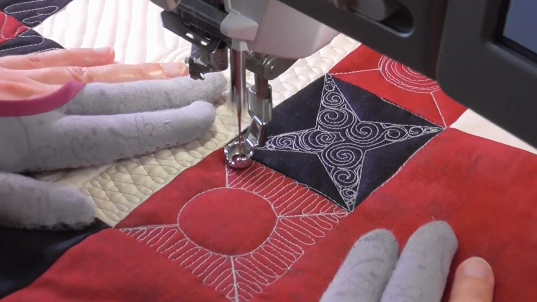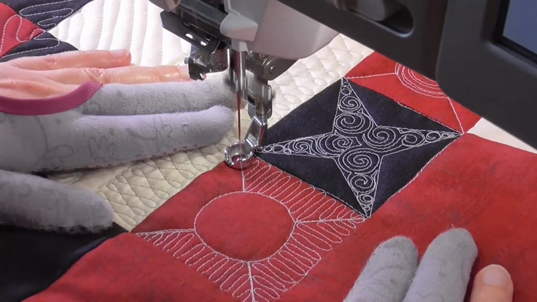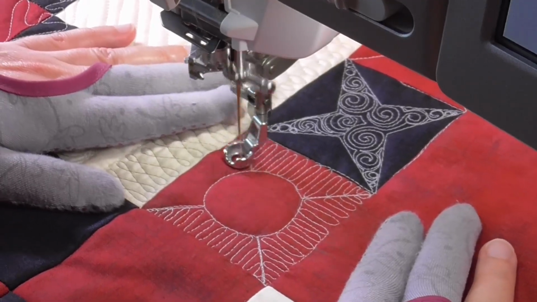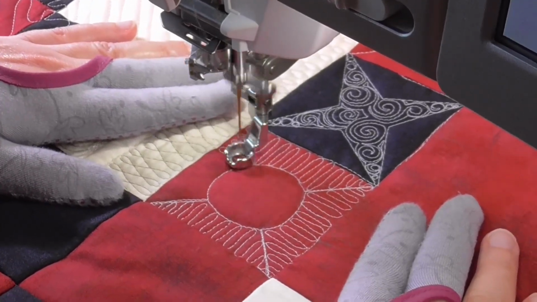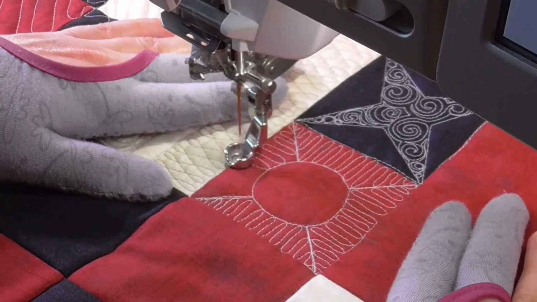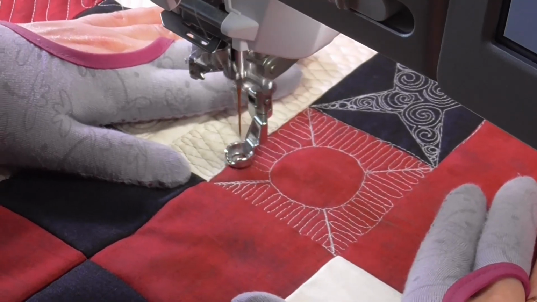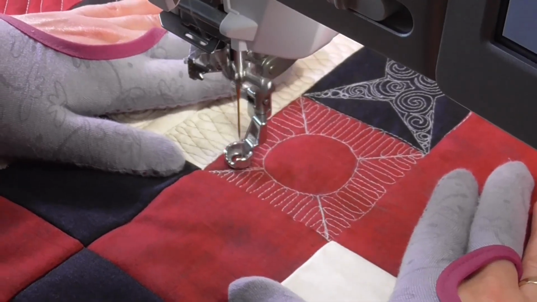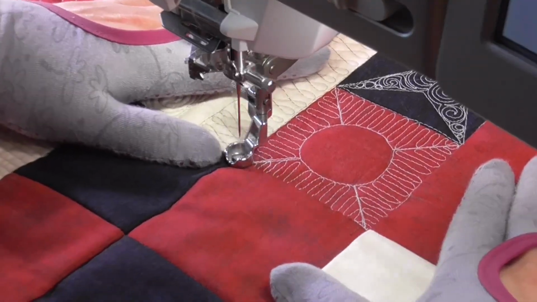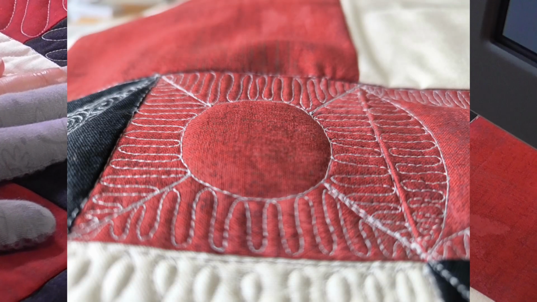So here I am just using back and forth lines and enhancing the texture, adding some texture subtleties by changing the directions of my lines, and it will change how the light is reflected. I made a short video about that a few weeks ago, and if you look at the side of such a simple pattern, you will be amazed how great it looks. So now I will break the thread so we can take a closer look.